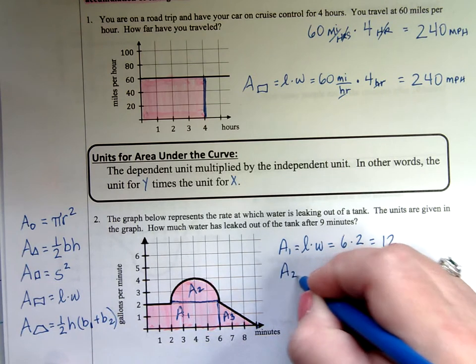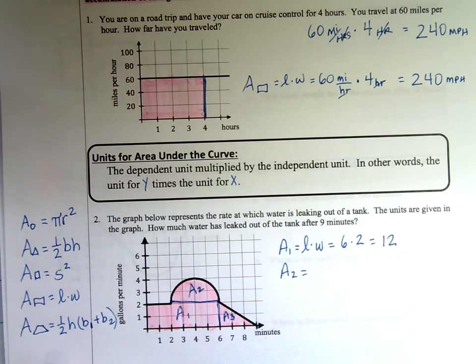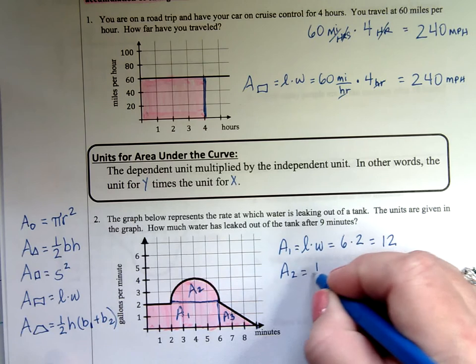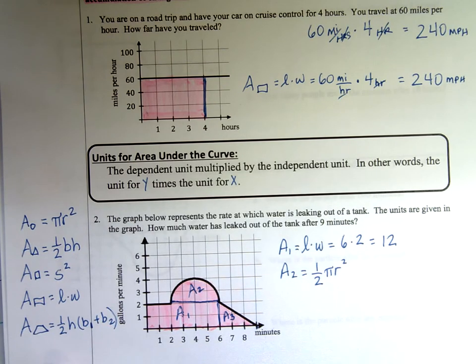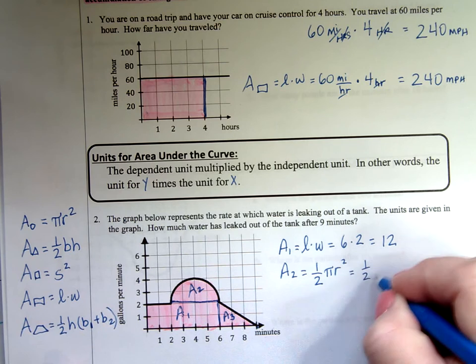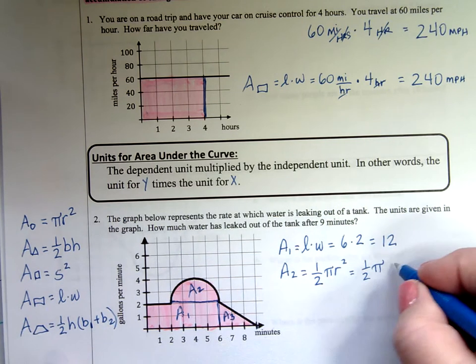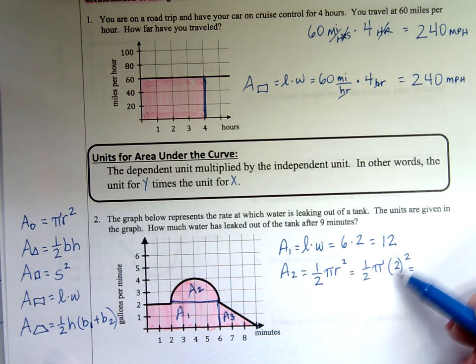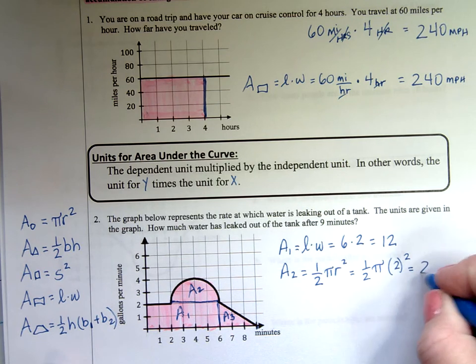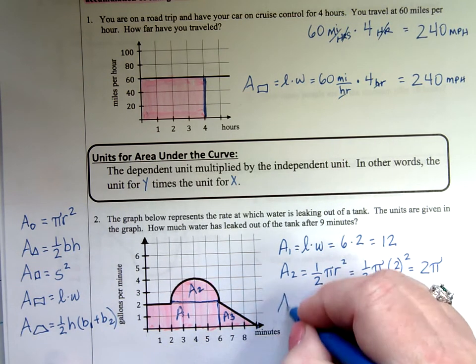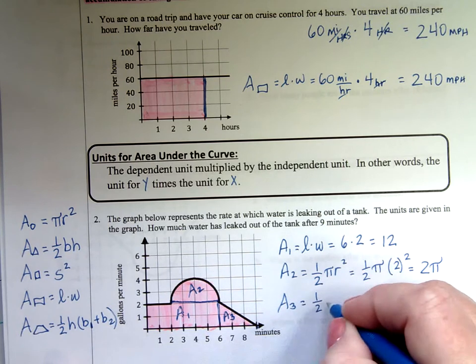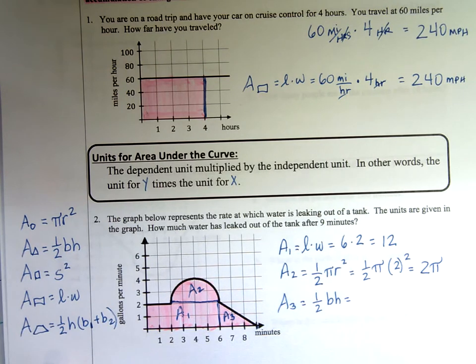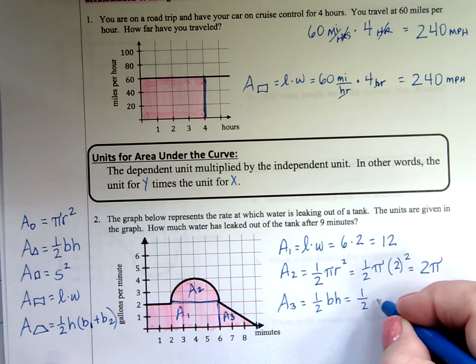Go to area 2. Area 2, ooh, it's a circle, but is it a whole circle? And you say, nope, it's half a circle. So half of pi r squared is my formula. And so I'm going to take a half of pi. The radius is 2. All right, so that's going to give me 2 squared is 4. Half of 4 is 2. That gives me 2 pi. Then I'm going for area 3, and that's a triangle. 1/2 the base times the height. So 1/2 the base is 3, and the height is 2.